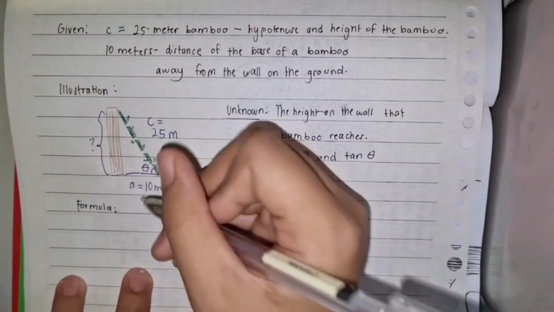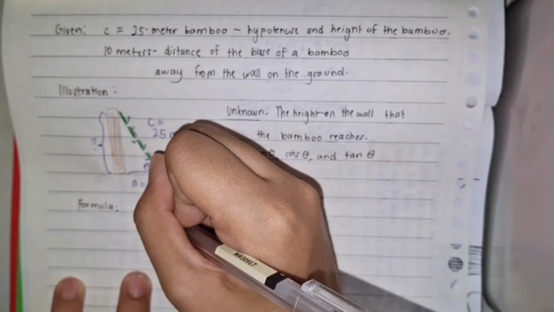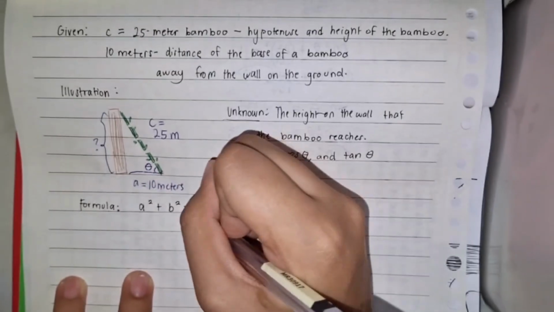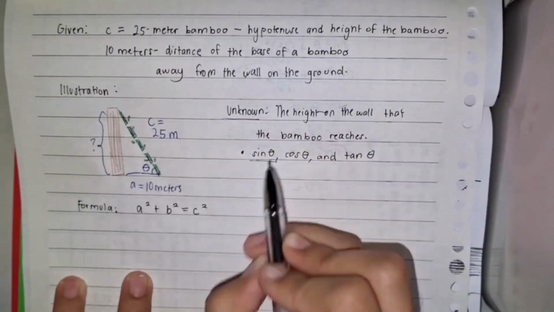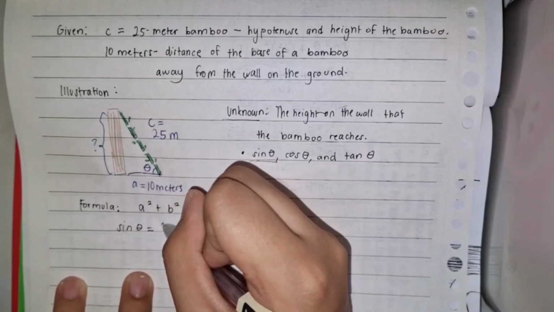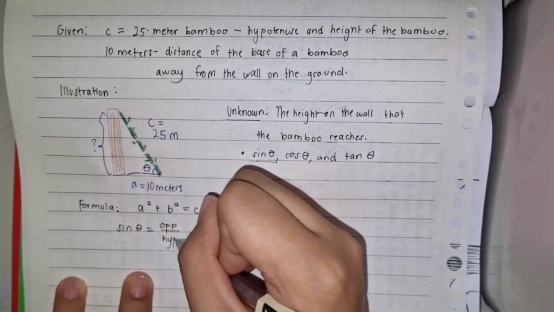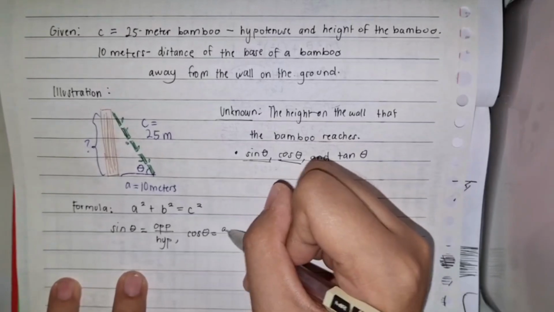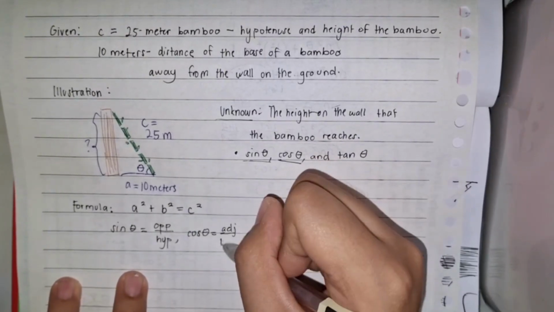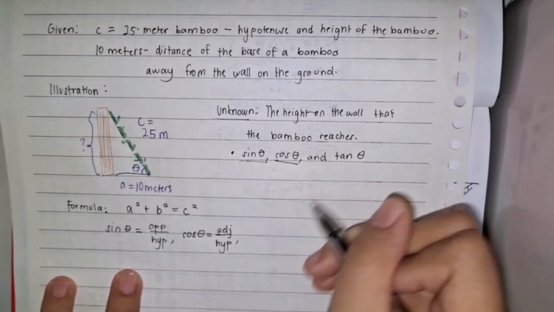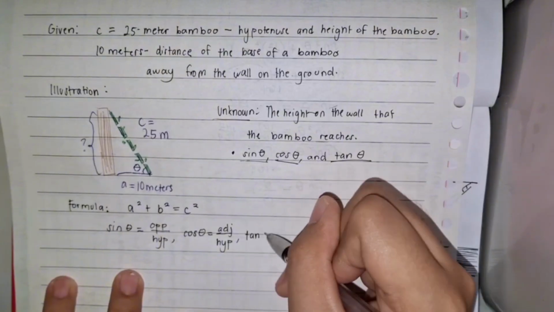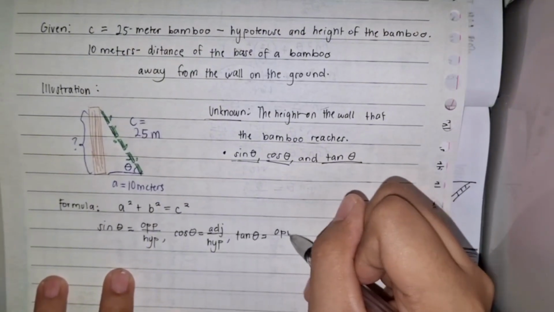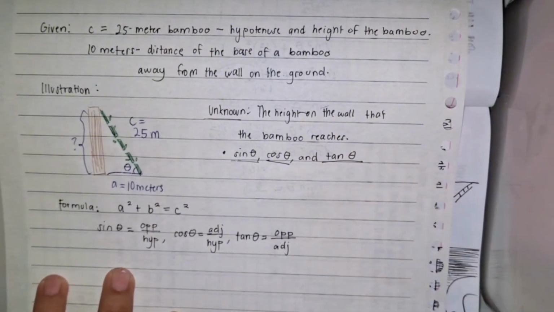For the formula, we can use the Pythagorean theorem formula, or a squared plus b squared is equal to c squared. And for the sine, we can use opposite over hypotenuse. For cos theta, we can use adjacent over hypotenuse. For tan theta, you can use the formula opposite over adjacent.